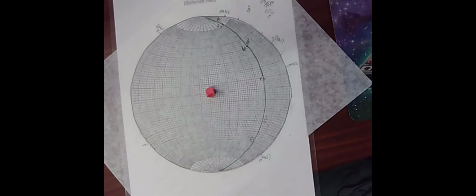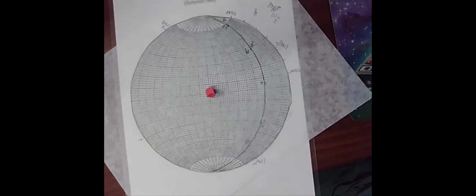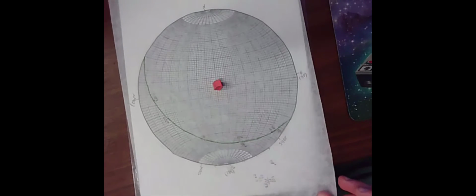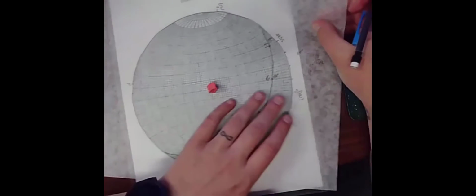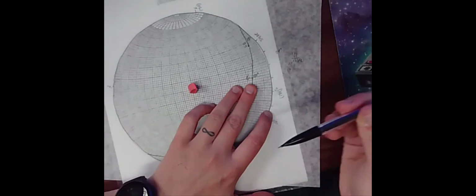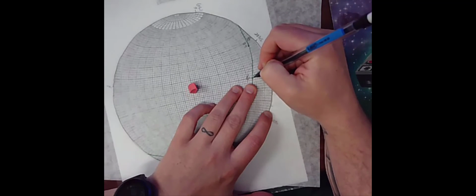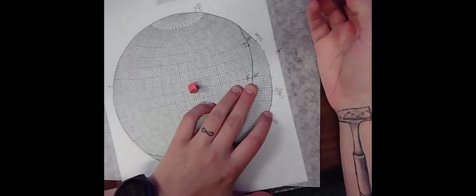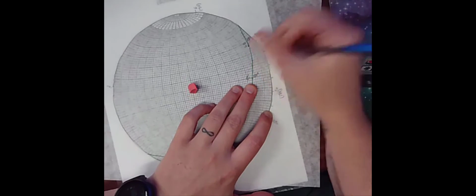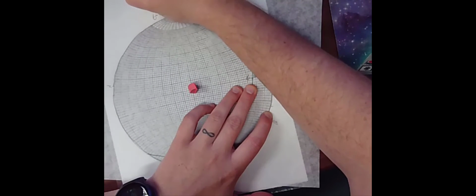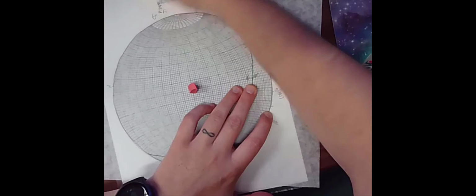Alrighty. So now I've got sigma 1 and I've got sigma 3, and I can write down what those are. To get sigma 1, I'm going to bring it over to the east-west axis and get its plunge. So here that's 10, 20, 22, 24. So sigma 1 has a plunge of 24. And now I need my trend, my orientation.